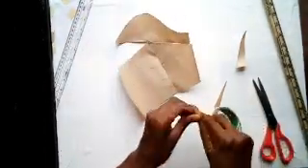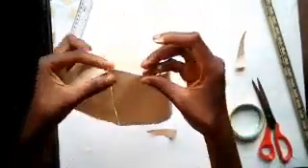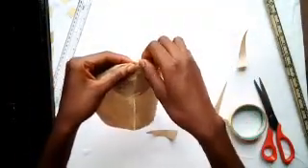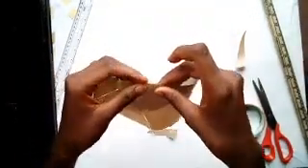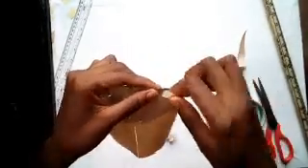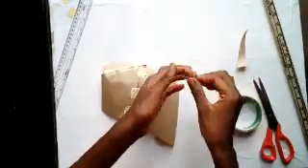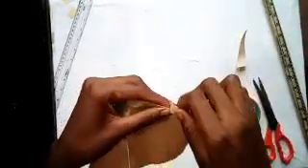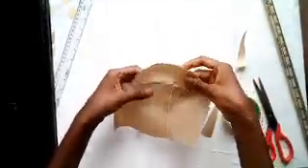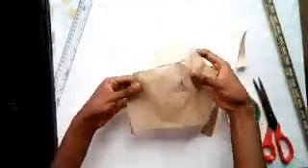And I'll be taping that down using my masking tape. And having done that, this is what you should be having.